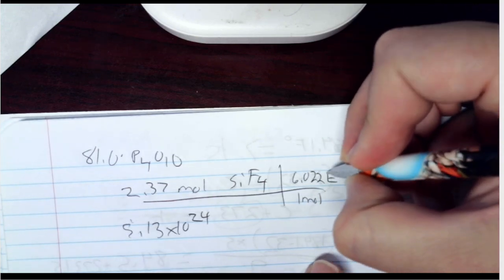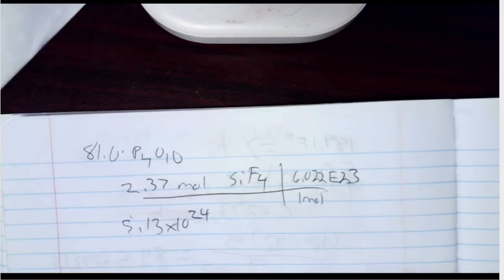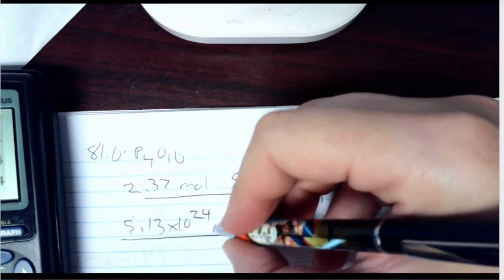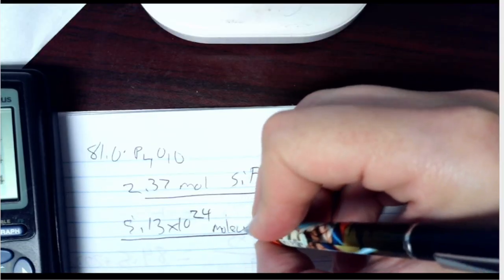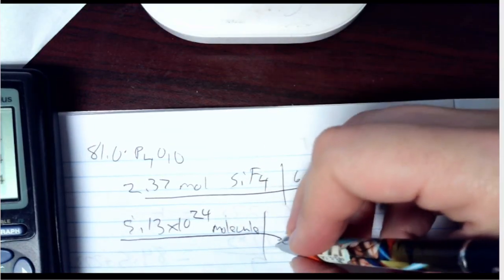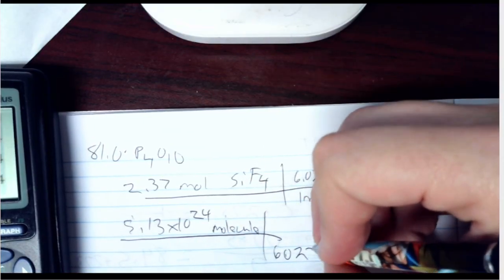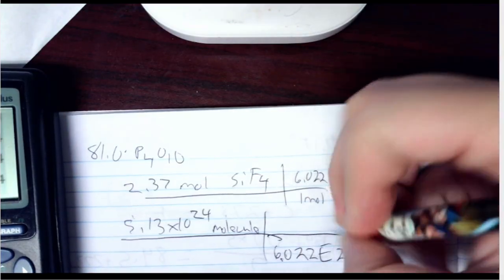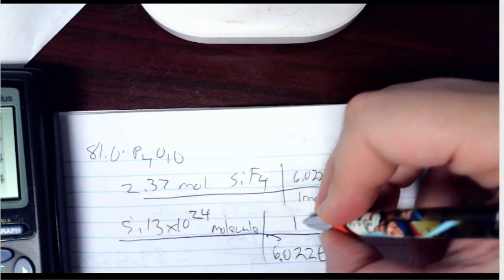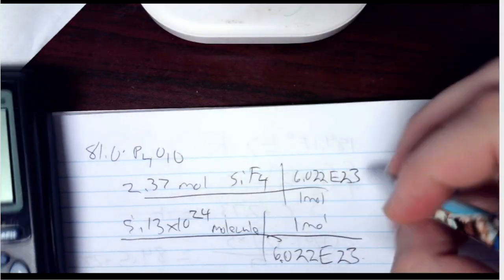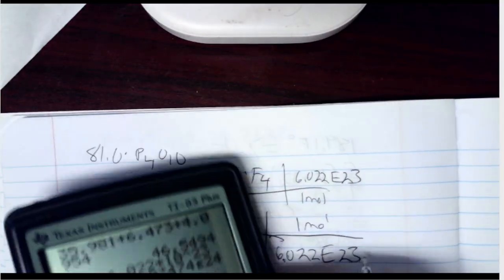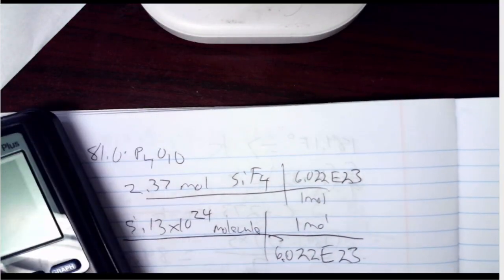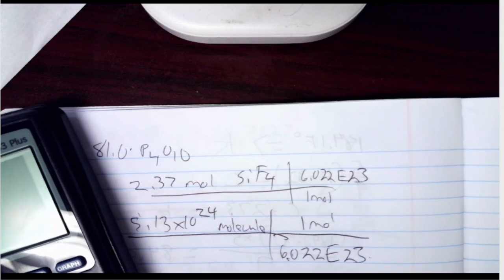For molecules to moles, there's 6.022 E23. You've got to make sure you get the order of operations right, or you're going to get way wrong numbers.